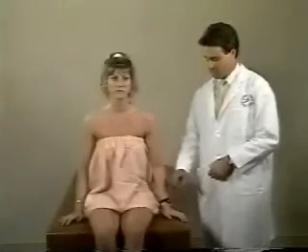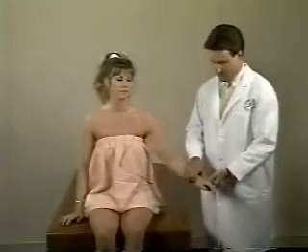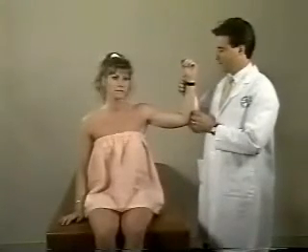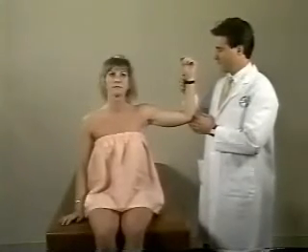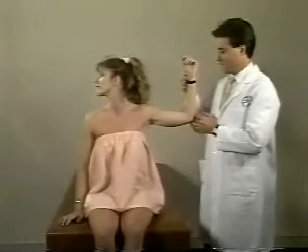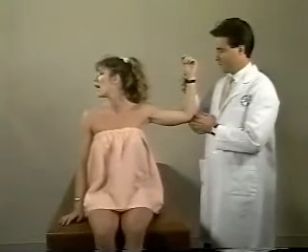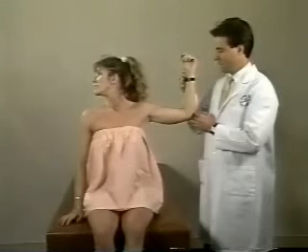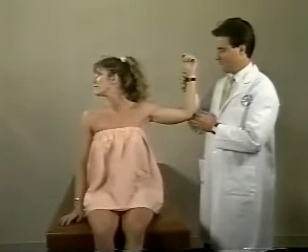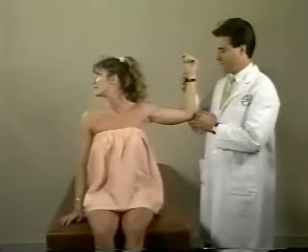Wright's test is performed with the arm abducted to 90 degrees and externally rotated. The neck is extended and rotated to the contralateral side as the patient inspires deeply. Again, any decrease or obliteration of the pulse with concomitant reproduction of the symptoms is considered a positive test.